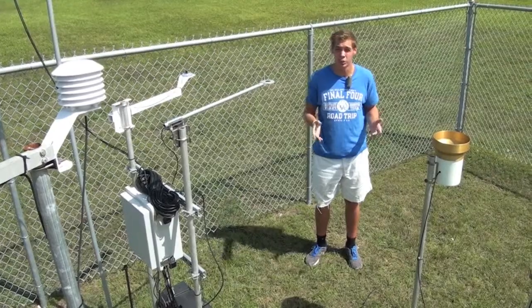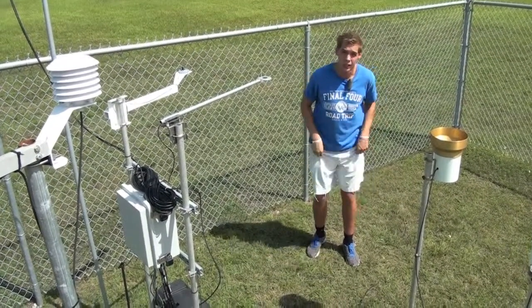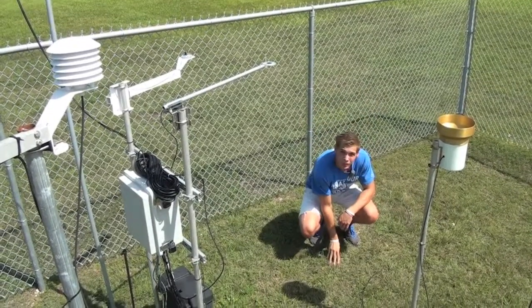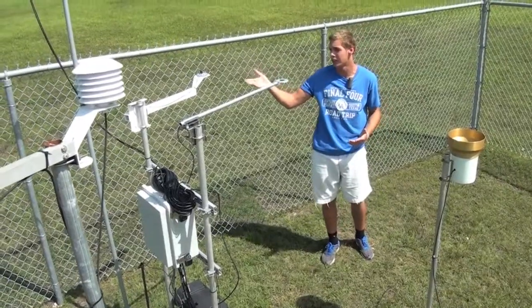That first variable is temperature, measured by this temperature probe right in front of me. The second is volumetric water content, measured by a soil moisture sensor deep within this ground. And third is PAR, of course, measured by this pyranometer right next to me.